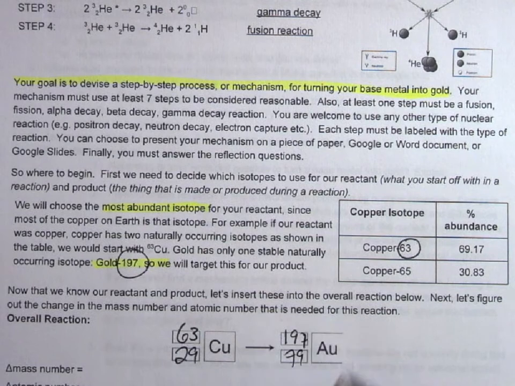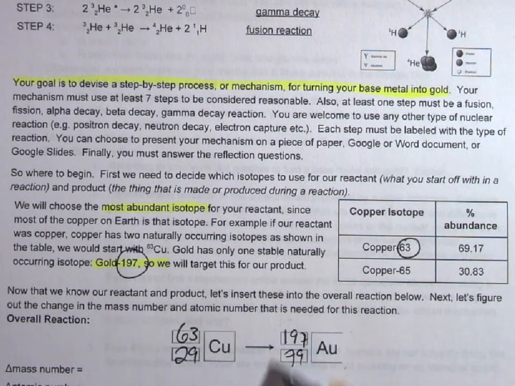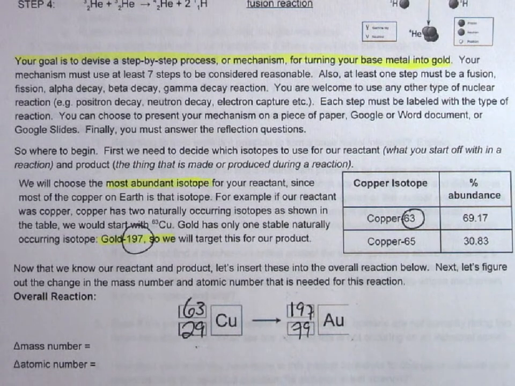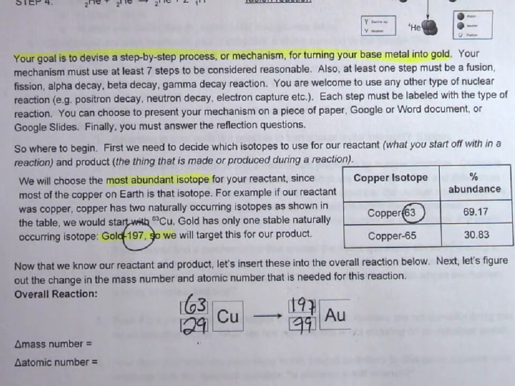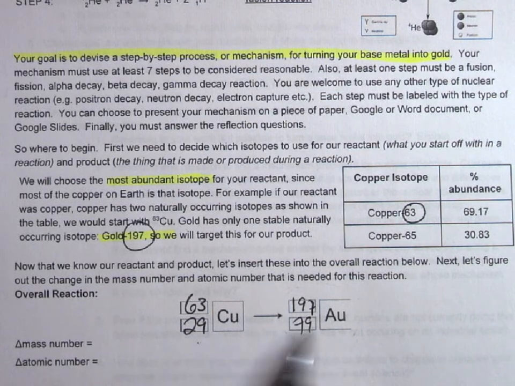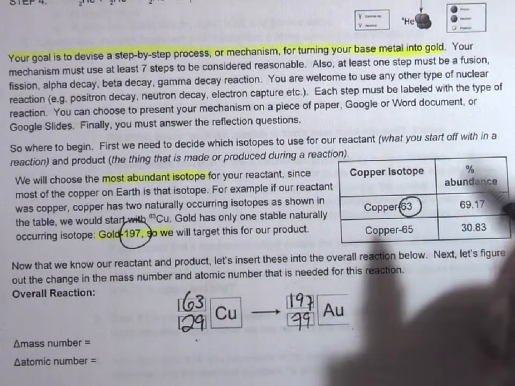Now, everyone should have this as their product, but what you're starting with will be different depending on the base metal you choose. Okay, now we want to go from here to here, but we can't do that in one step. We have to use 7 steps.